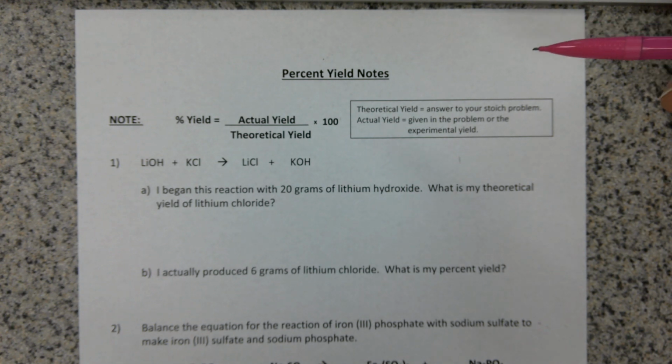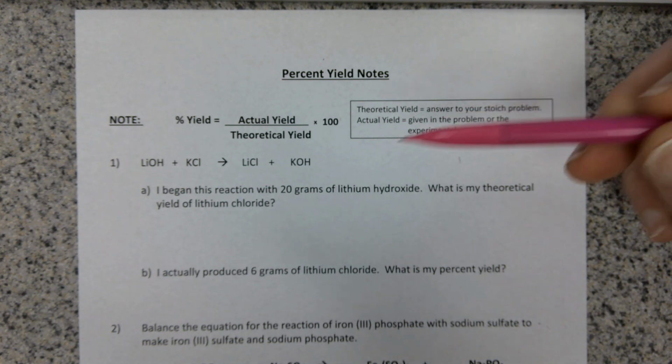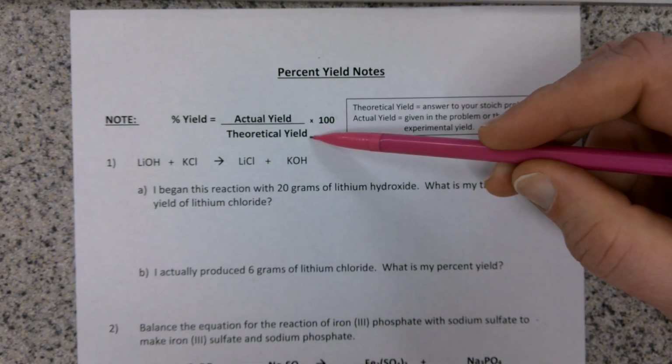It's called percent yield. It's essentially the efficiency of a reaction, basically how much of a reaction actually reacts, how much of it goes through, and how much that gets produced actually gets produced as opposed to what should get produced. So what we've been doing with the stoichiometry is calculating theoretical yield.